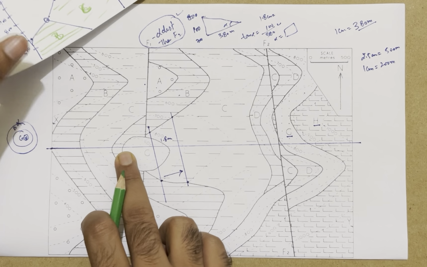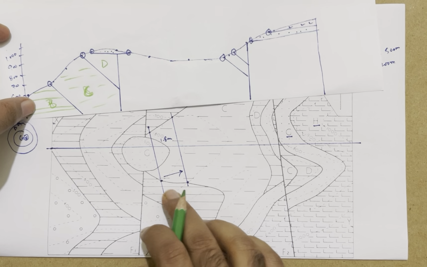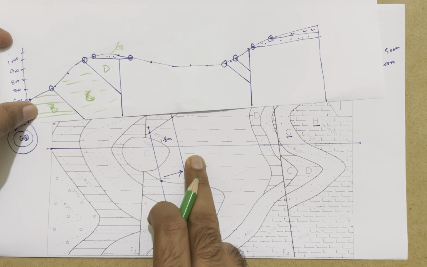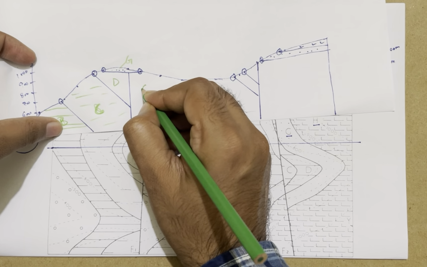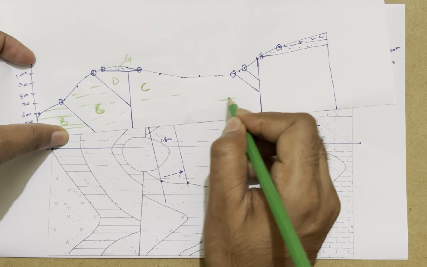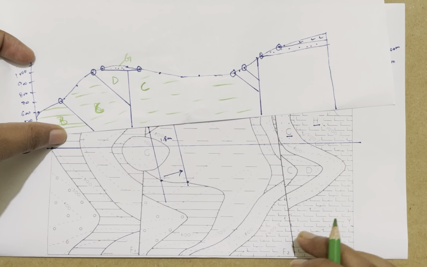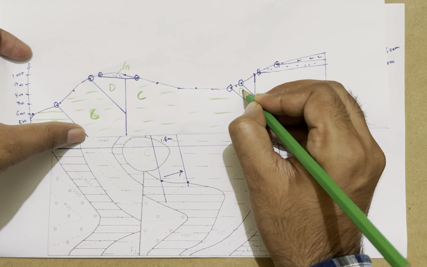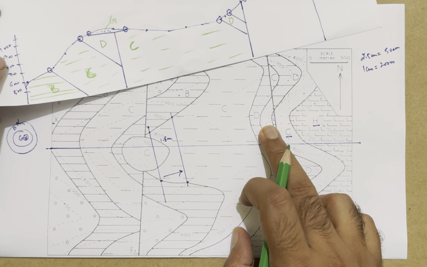D. And then we are getting this G, and after G we are getting C. This is our C. This is our C. After C we are getting D. And after D we are getting this dotted one.